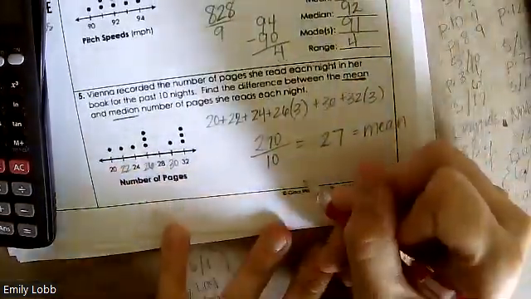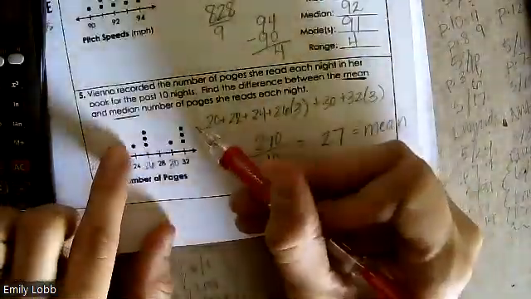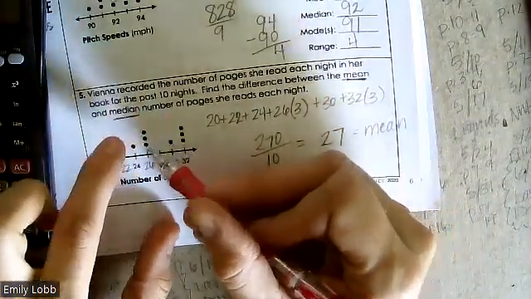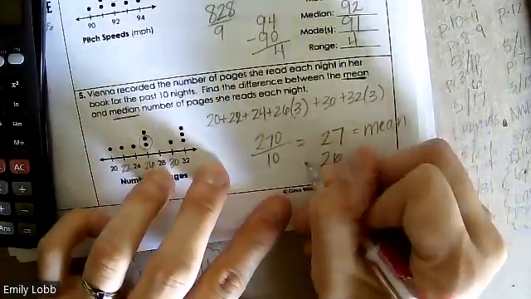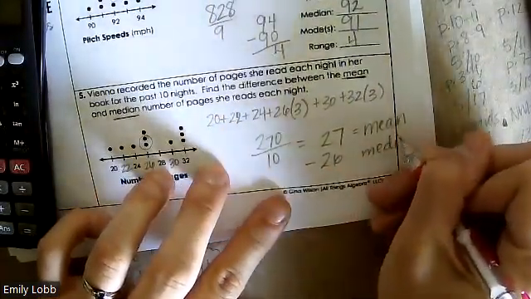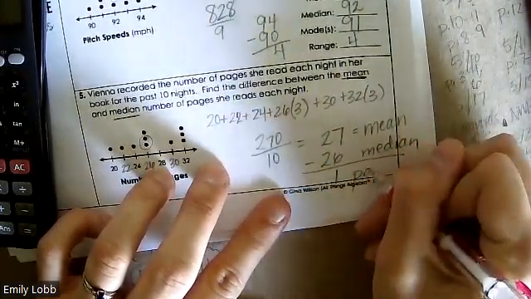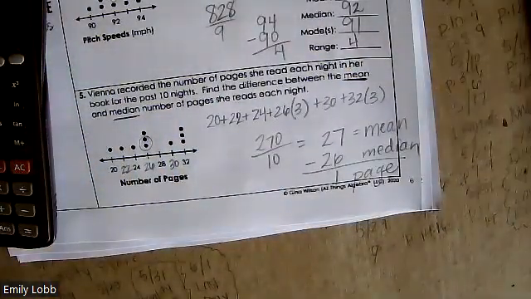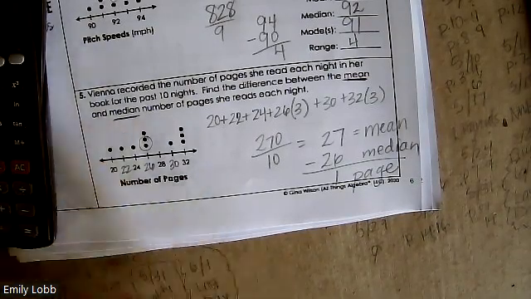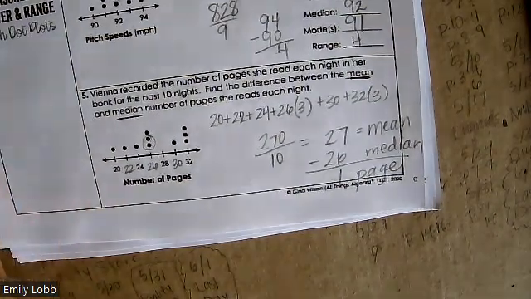Right? What is my median? I have an even number. So my two middle numbers would be 26. So the median is 26. So the difference is 1 page. Questions, concerns? Does that make sense? We only counted by 2, so now why? Oh, gotcha.